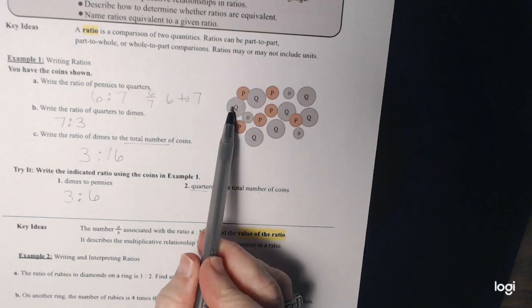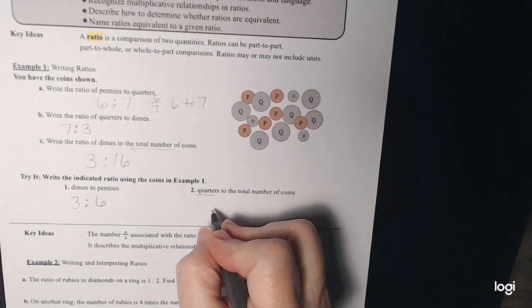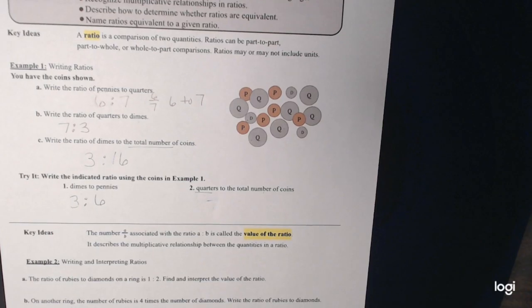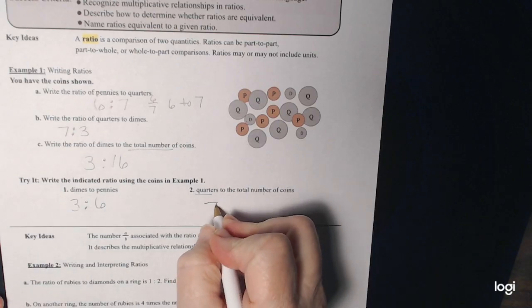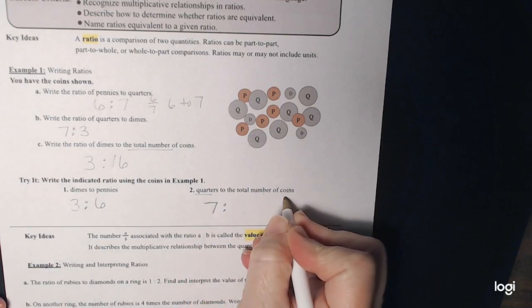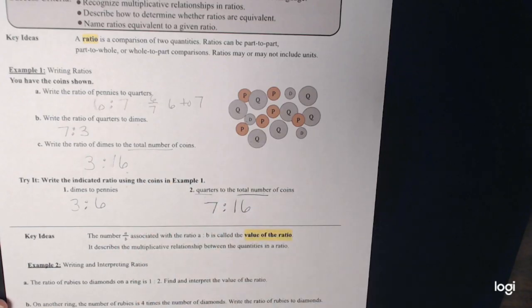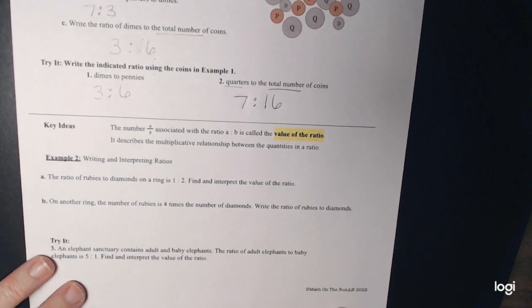Quarters, well, let's see. 1, 2, 3, 4, 5, 6, 7. 7 quarters. Let's see if I can get a writing utensil that works. All right, let's see. We had here 7 quarters to total. Total, we remember we said was 16. 7 to 16.